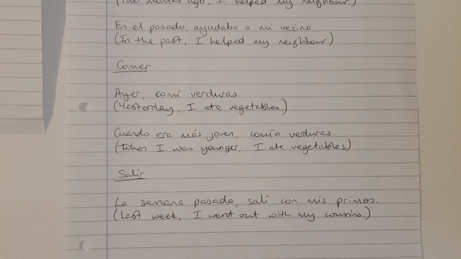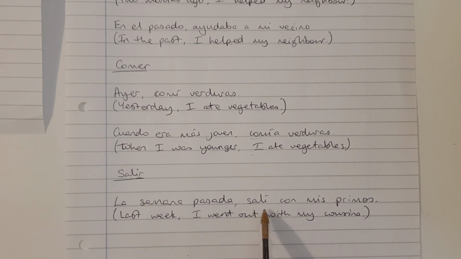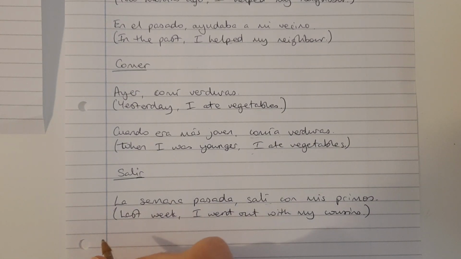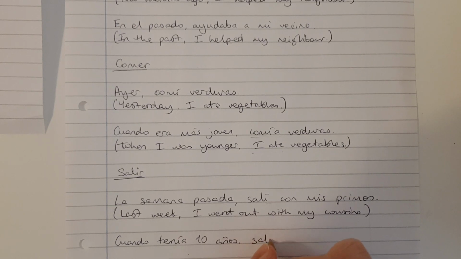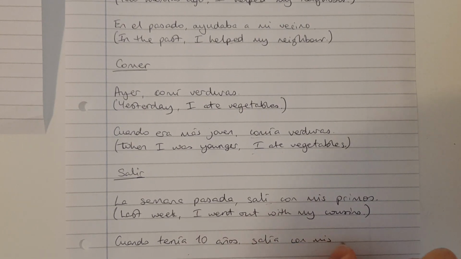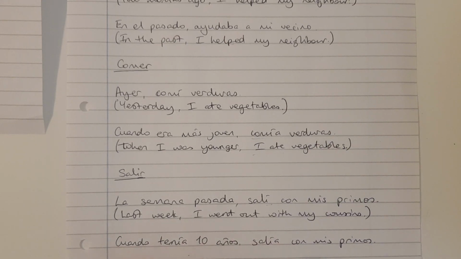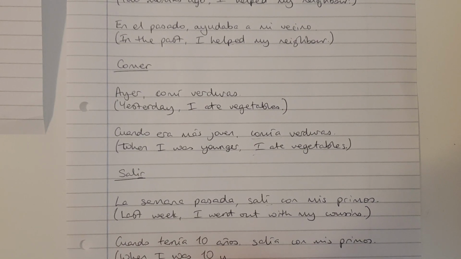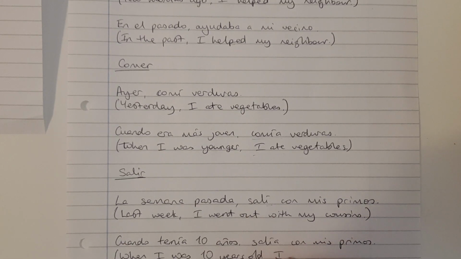We know when it happened, therefore we use the preterite, hence salí, where IR verbs change to I with an accent. If we use a more general time phrase, such as talking about age, remember, we're talking about age, we use the imperfect tense. So for example, cuando tenía 10 años, salía con mis primos, which would translate as when I was 10 years old, or literally when I had 10 years. When I was 10 years old, I went out with my cousins.